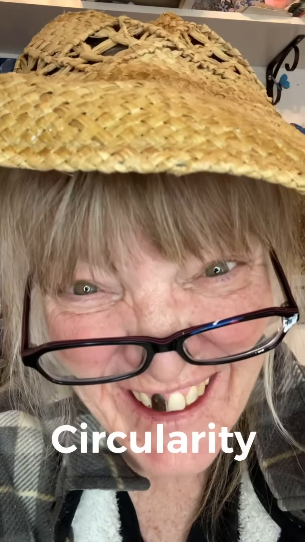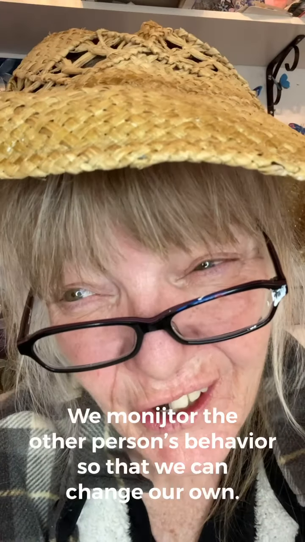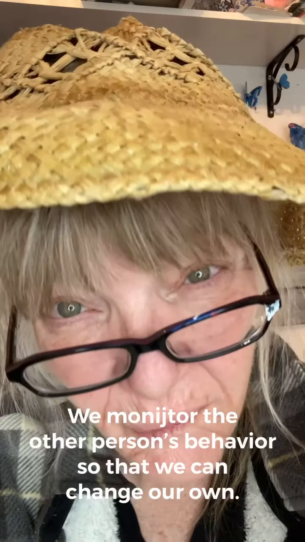The first of these characteristics is what is called circularity. This is the idea that communication is circular. It's always ongoing. We're always sending and receiving both messages and feedback, and we monitor the other person's behavior so that we can change our own. That was your A point: circularity. The process is circular. We are constantly, continuously communicating with one another.